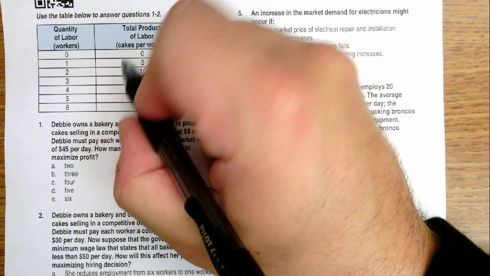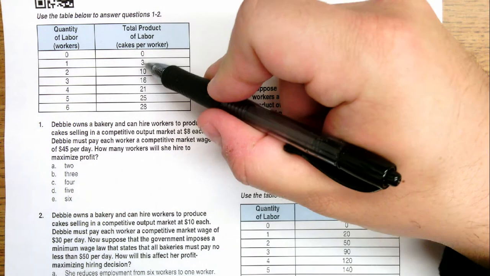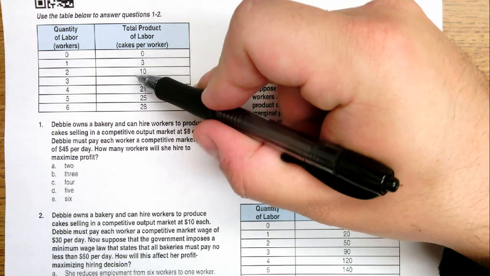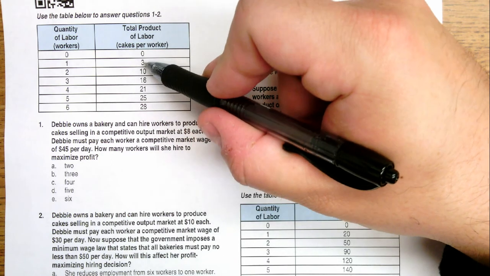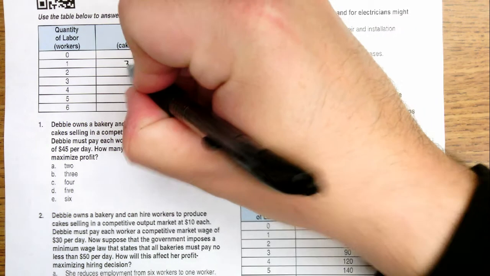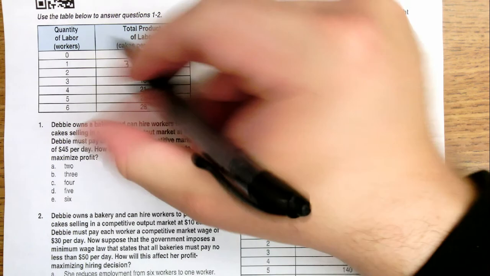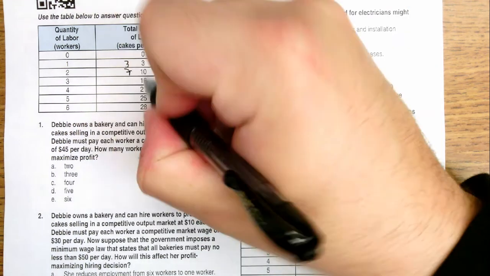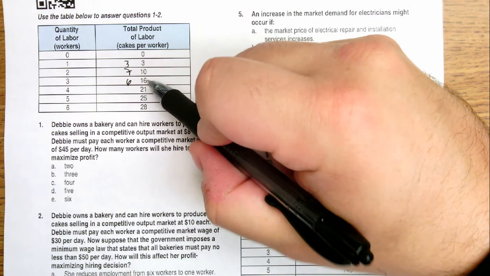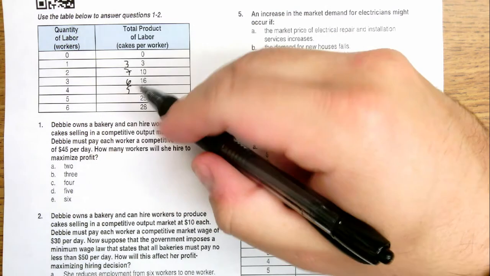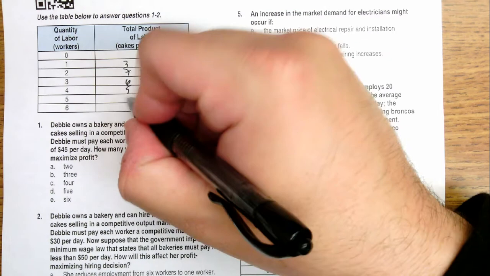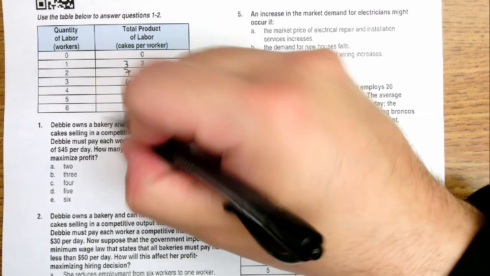And so we look for the marginal product of labor. So it's just how much each additional worker adds to the total product. So the first worker adds 3. The next worker adds 7 because we go from 3 to 10. The next worker adds 6, and then 5, and then 4, and then 3.